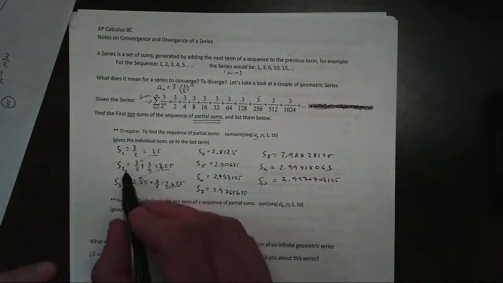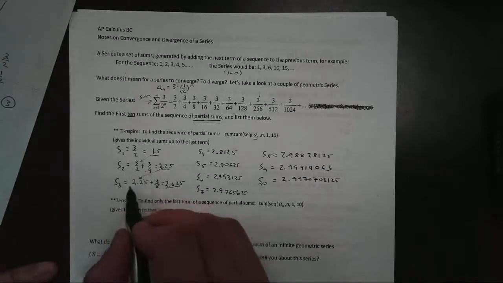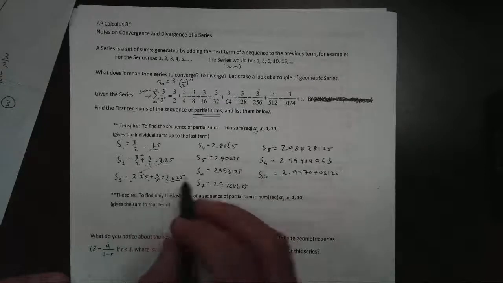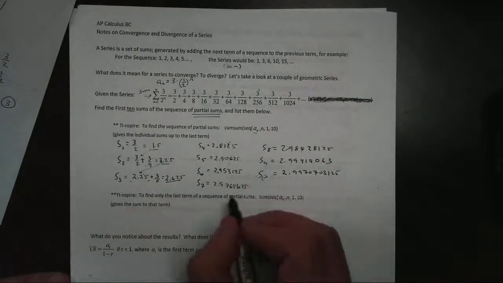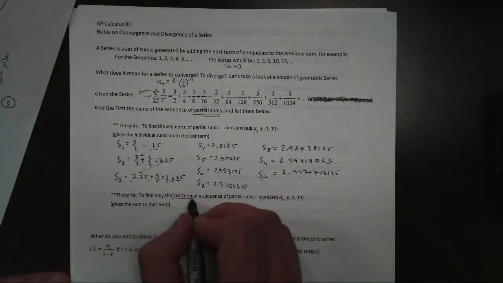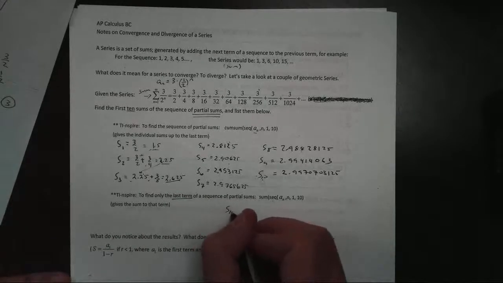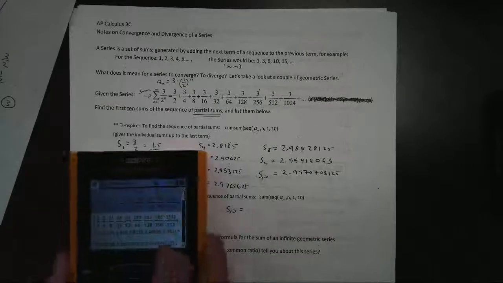The sum of the first term, the sum of the first two, the sum of the first three, the sum of the first four, the sum of the first 5. Now, sometimes though we only want to get the last partial sum. To find the last term, we're going to do the same thing. So if I just want to find the last term, I type in just the sum of the sequence.